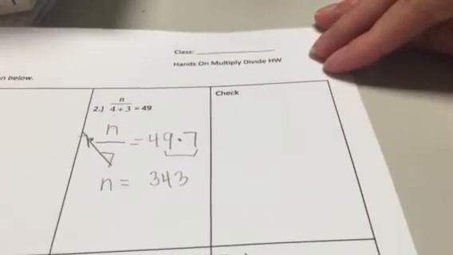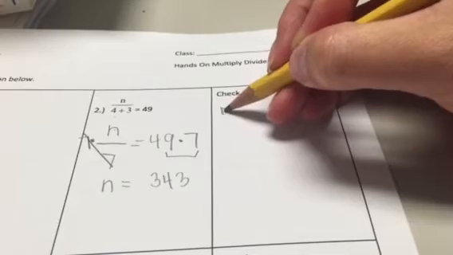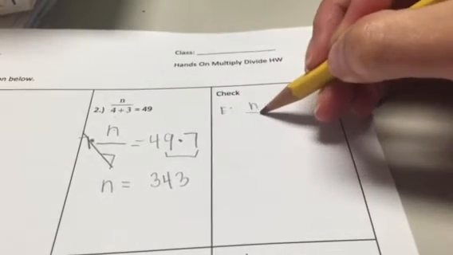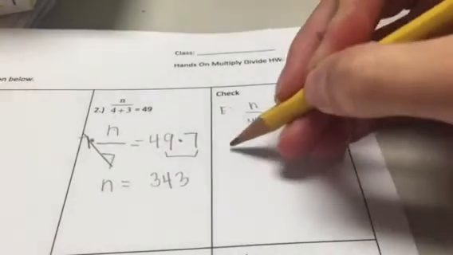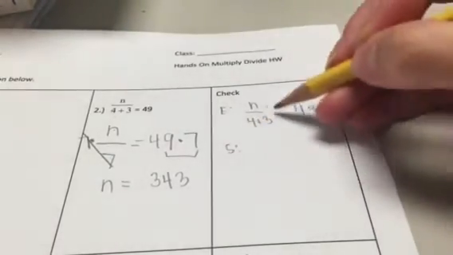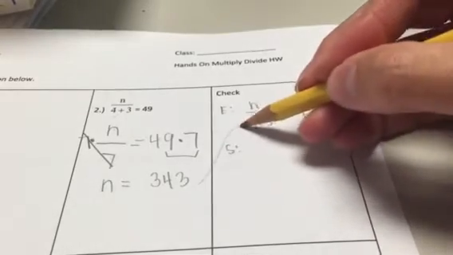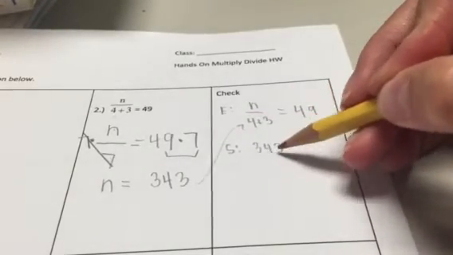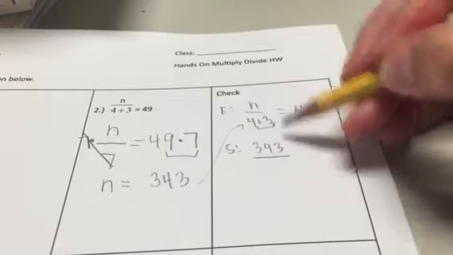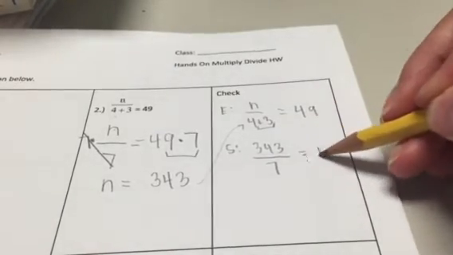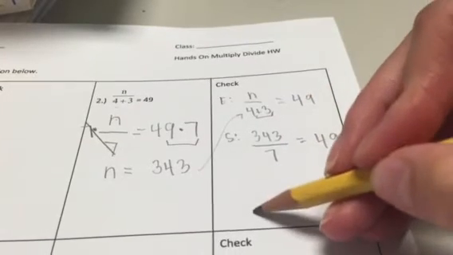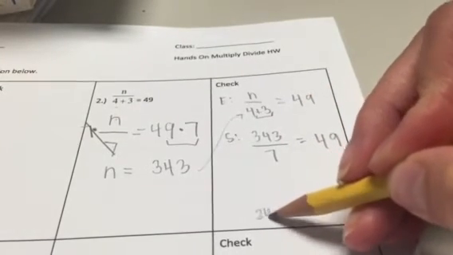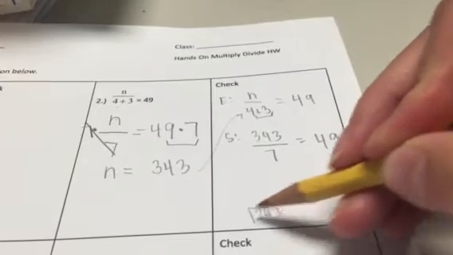So now I have to check if that's the actual value for n. The first thing I'm going to do is write my equation: n divided by 4 plus 3 equals 49. Now I'm going to substitute in. In place of n, I'm going to write 343 divided by 4 plus 3, which is 7. We're hoping that is 49. Now, I don't know that off the top of my head, so I'm going to come down here and do 343 divided by 7.